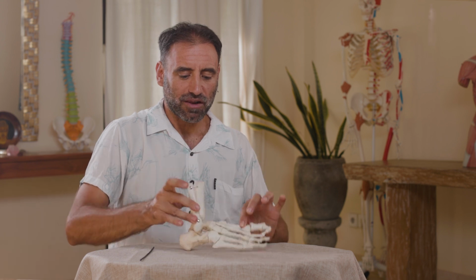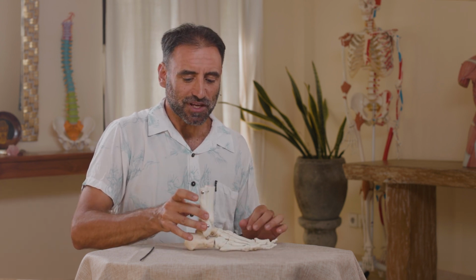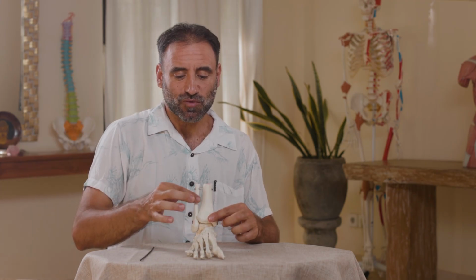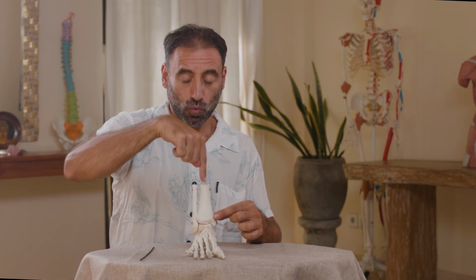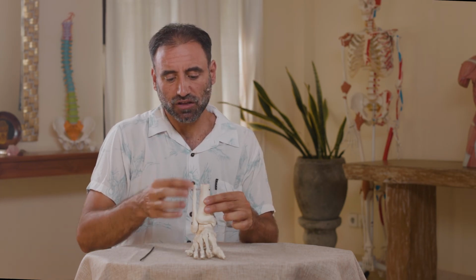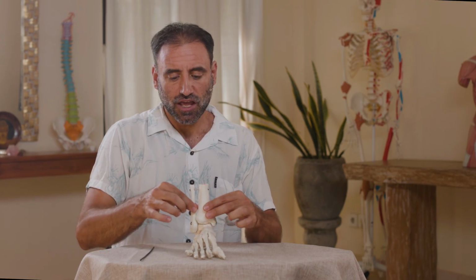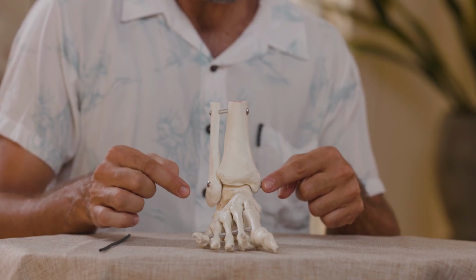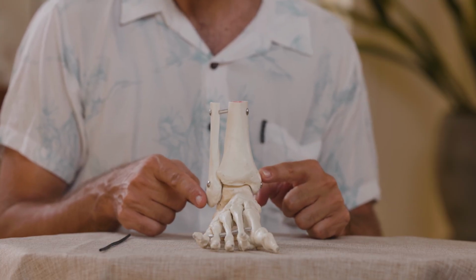This is the only place in the body in which the force transfers from the vertical plane into the horizontal plane. There are 26 bones here involved in this marvelous mobile model of the foot, and we're going to have to name each and every one of them. Coming from the lower leg, we have the tibia, weight-bearing, strong bone, big bone, that creates also the knee, we will see later, and the fibula on the lateral aspect, on the outside of your lower leg. These two bones create the box of your ankle joint, the tibial malleolus and the fibular malleolus.